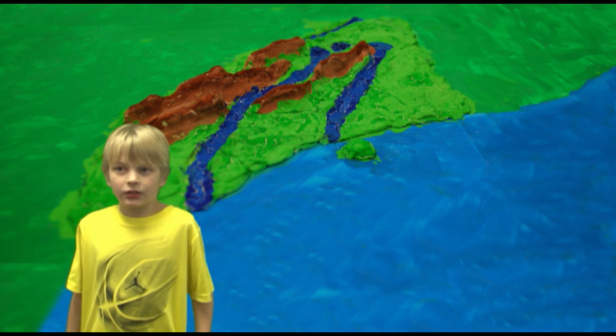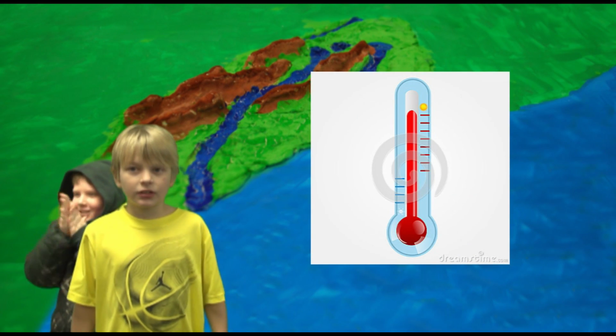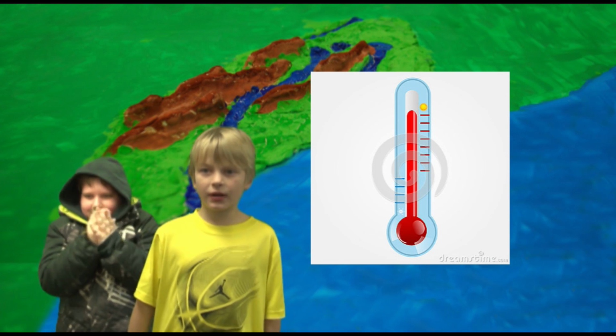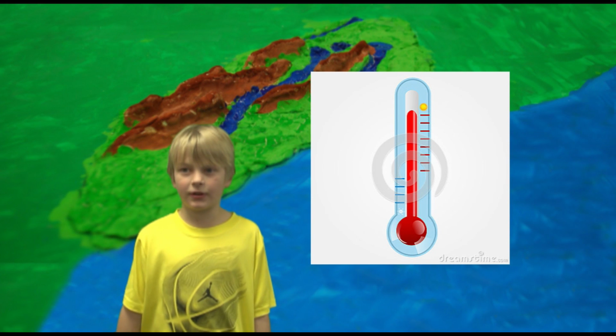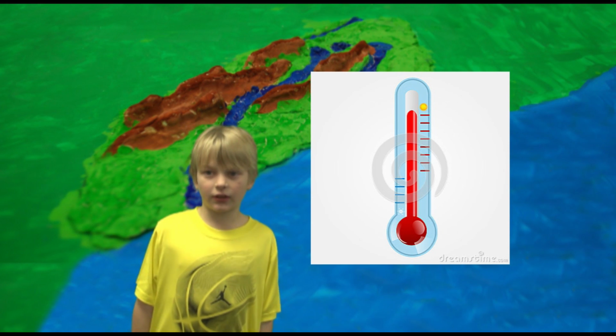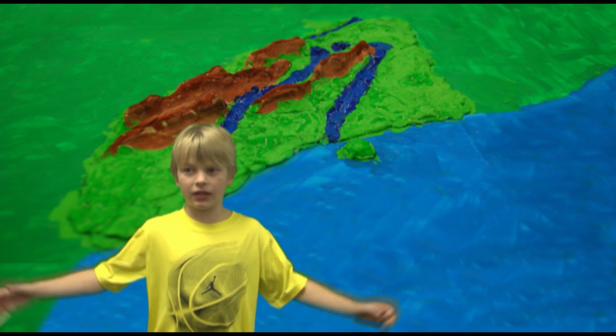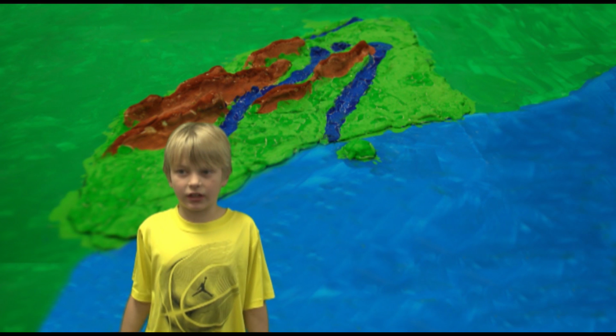In winter, it is 22 degrees. In summer, it is about 55 to 75 degrees. In spring, it is 33 to 51 degrees. In fall, it is 36 to 55 degrees. Maine is about as big as all the other New England states combined.